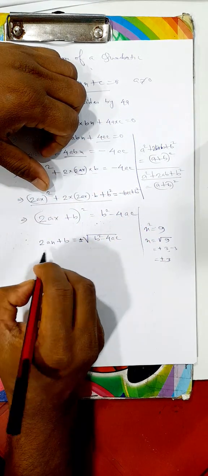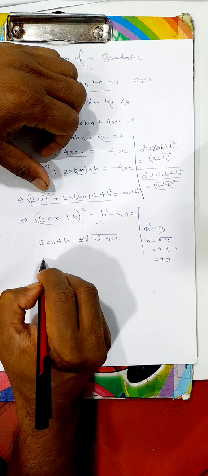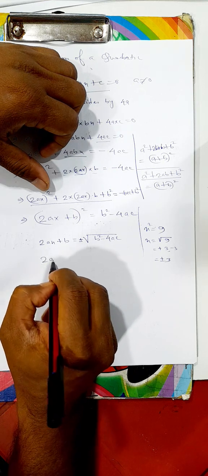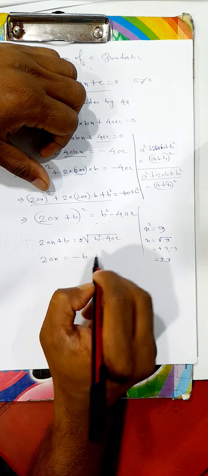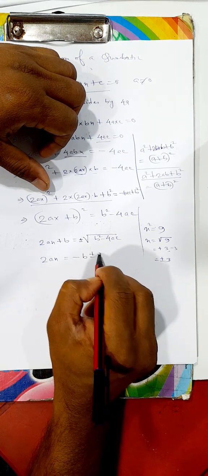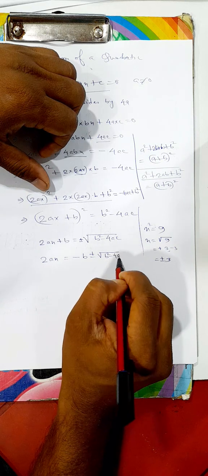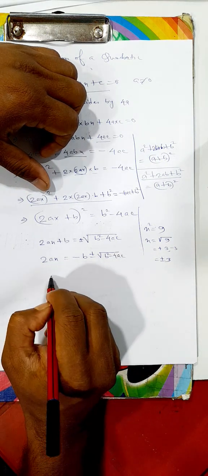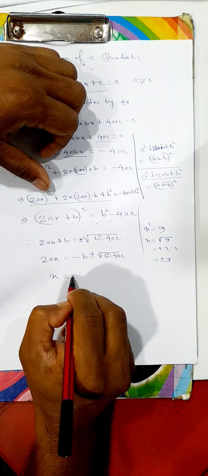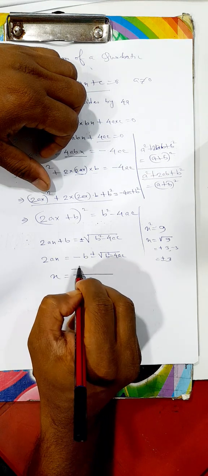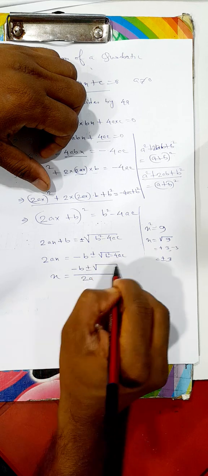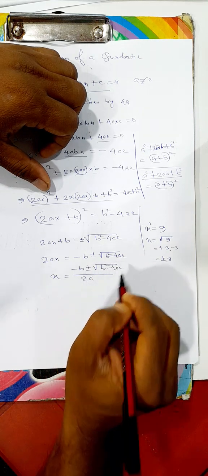Now we have to find the value of x. So we transpose the term b to the right hand side. This becomes minus b plus minus root over b square minus 4ac. Now we have to find x. What is x? x equal to, divide both sides by twice a, minus b plus minus root of b square minus 4ac.